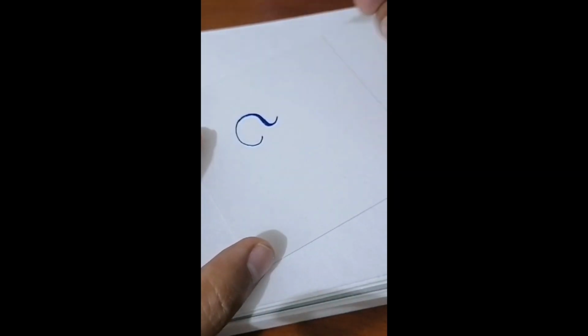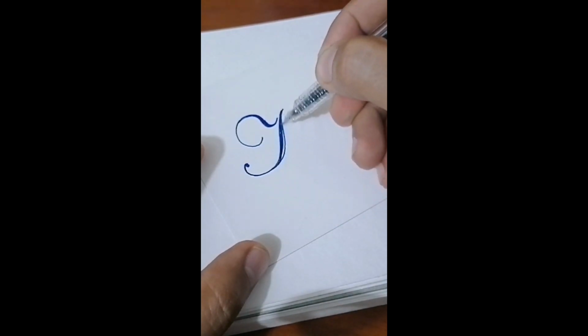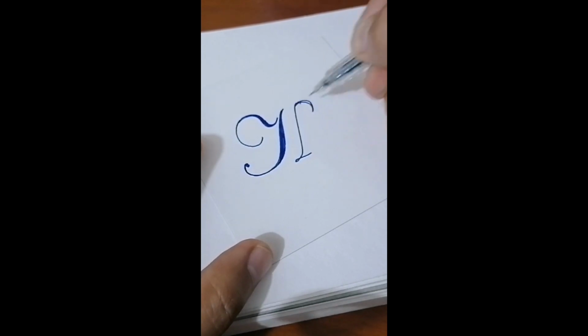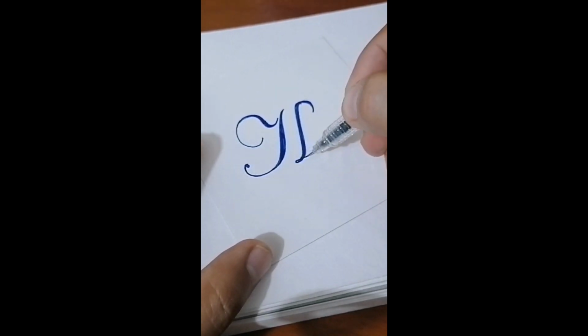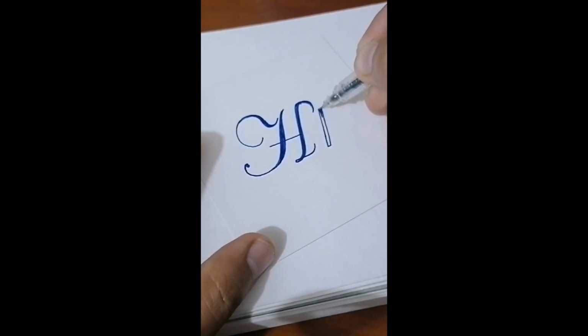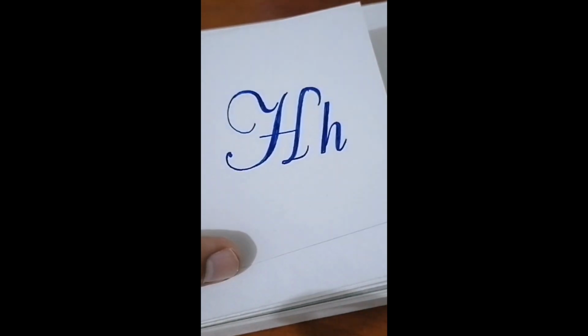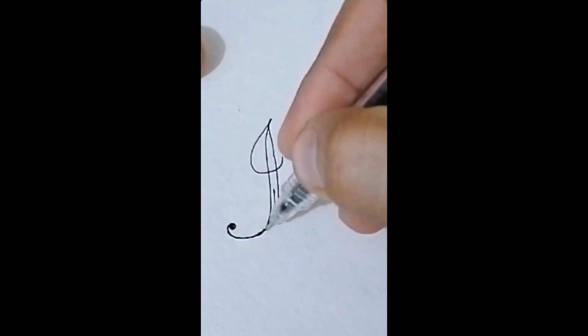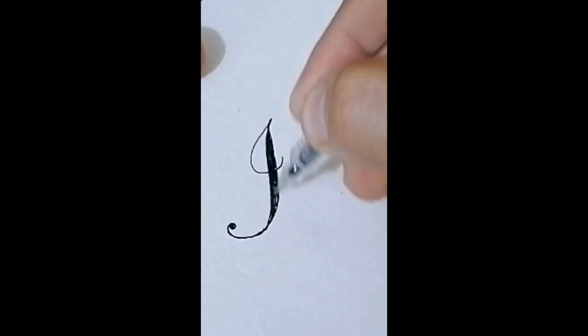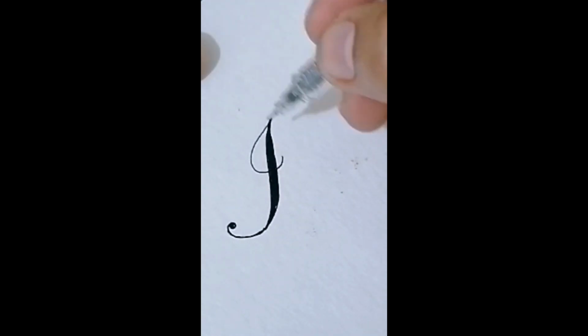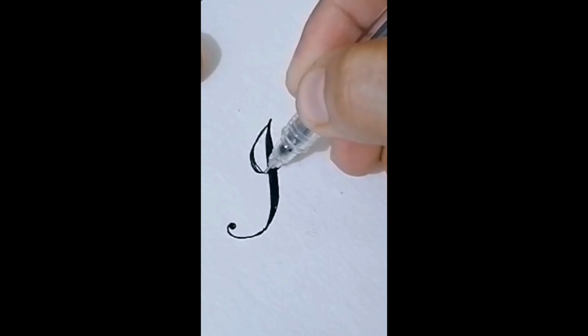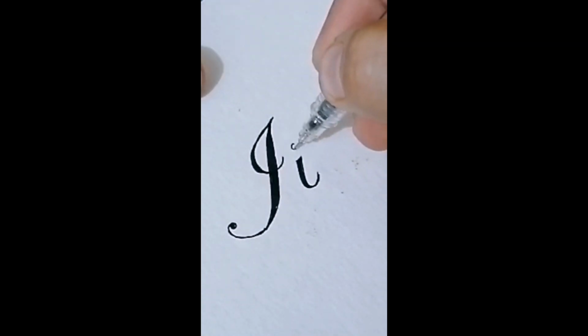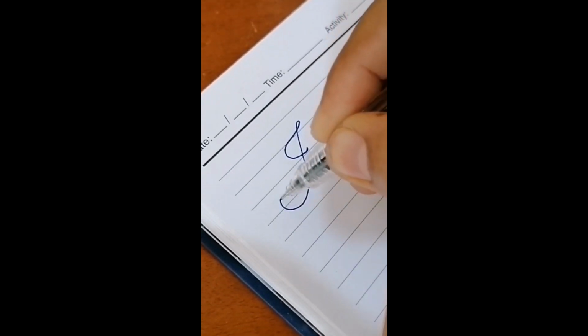Let's do the letter H. Let's do the letter I. Let's do the letter J.